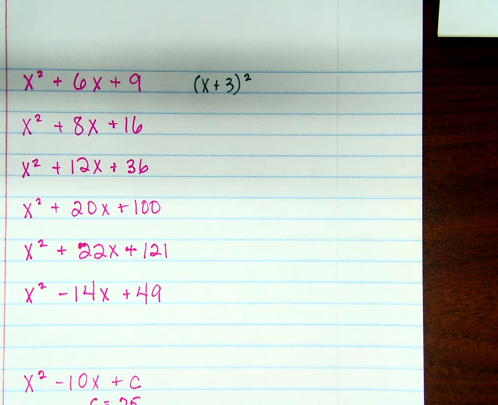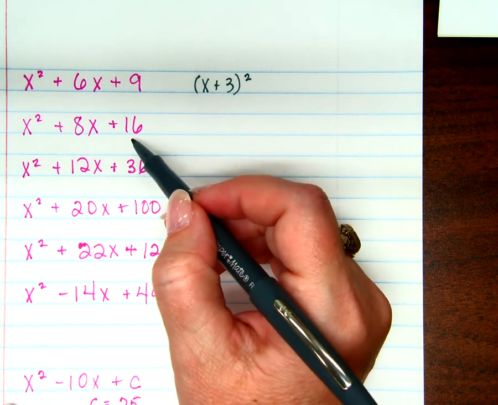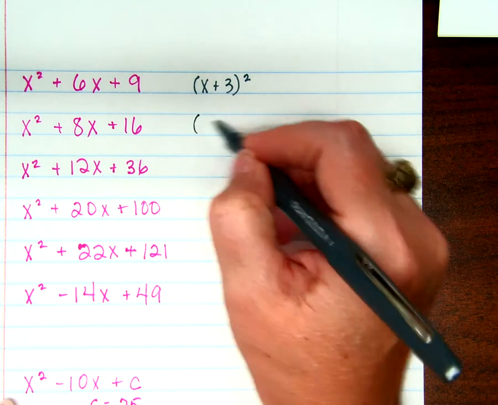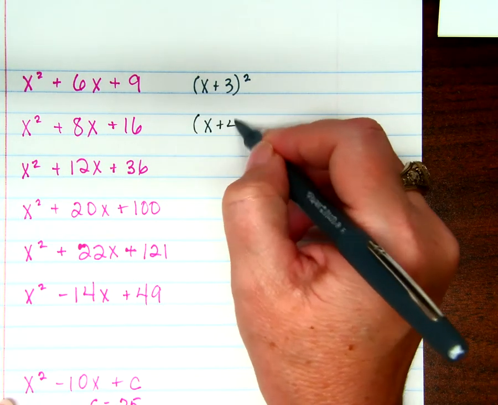In fact, we really, really want to do that. Yes, we are going to do that. Okay? Could you factor the second one? What multiplies to be 16 and adds to be 8? 4 and 4, so x plus 4 squared.